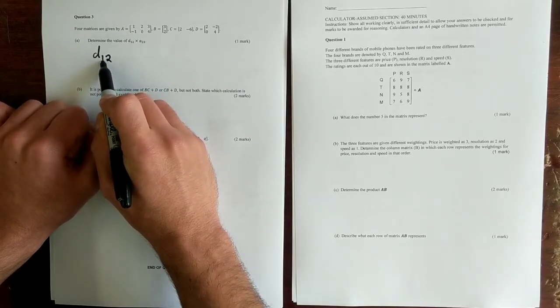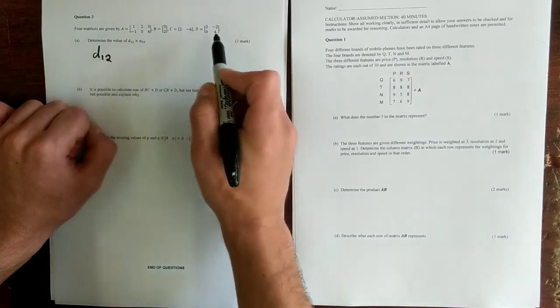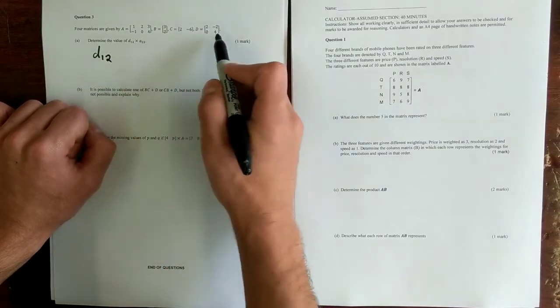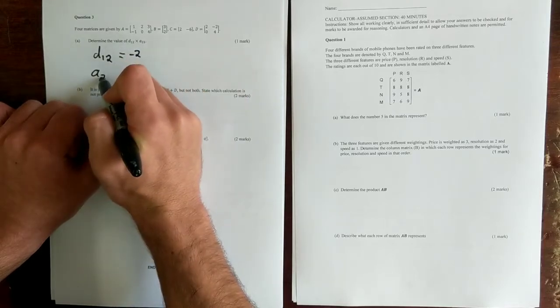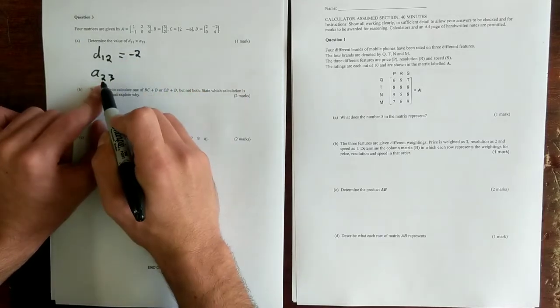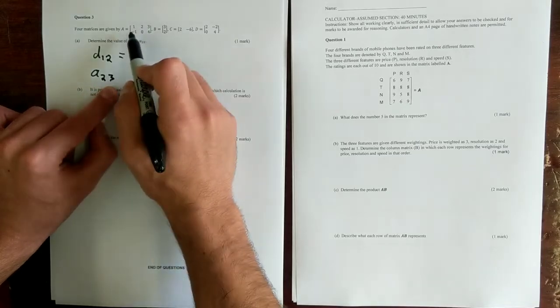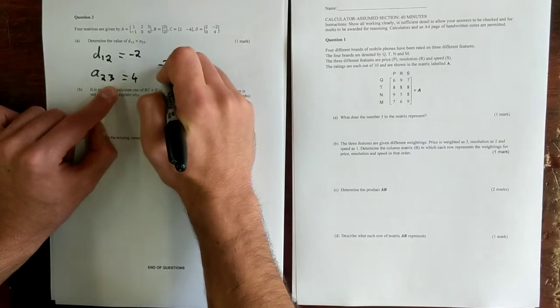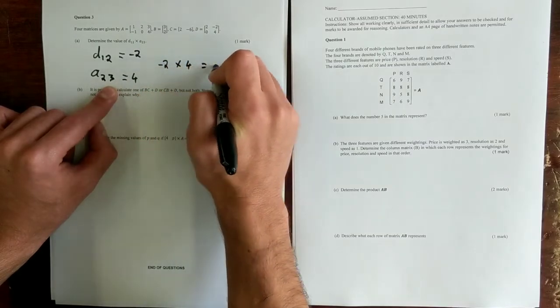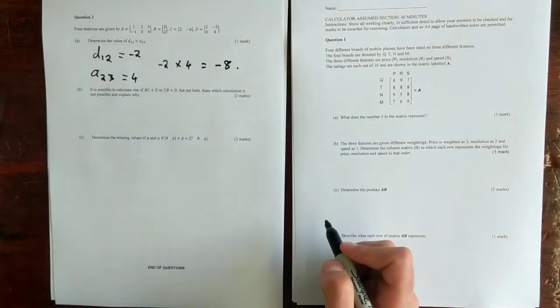So it's in the first row, second column. First row, second column, that's a -2. In matrix A, we're looking for the element in the second row, third column. So second row, third column, that's a 4. So -2 times 4 gives me -8.